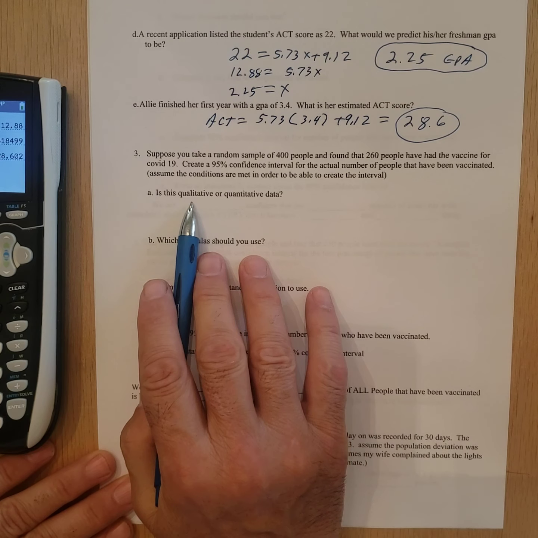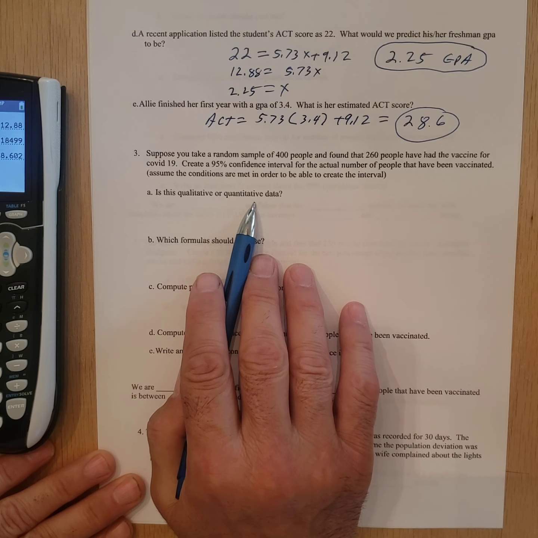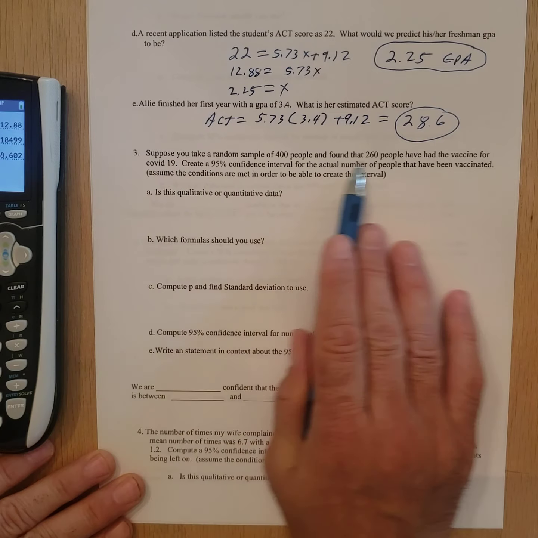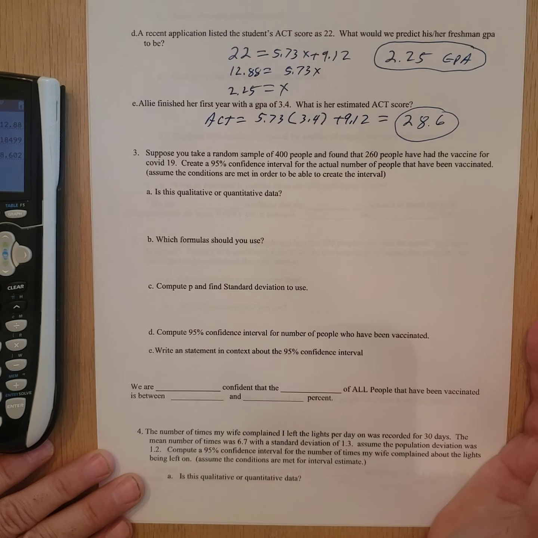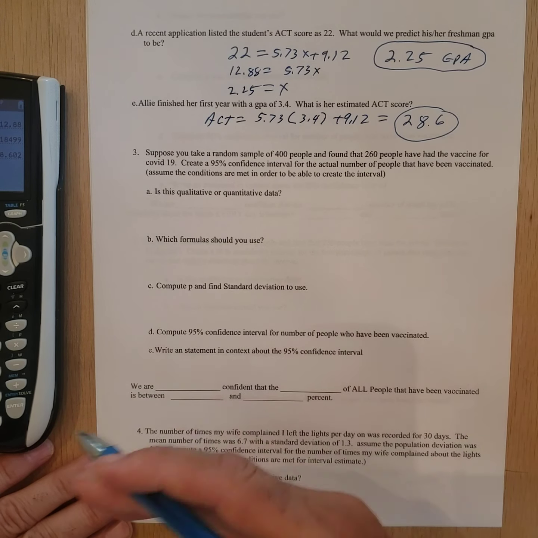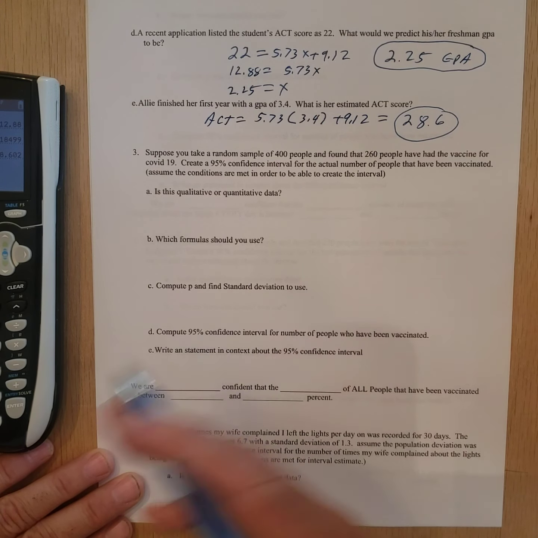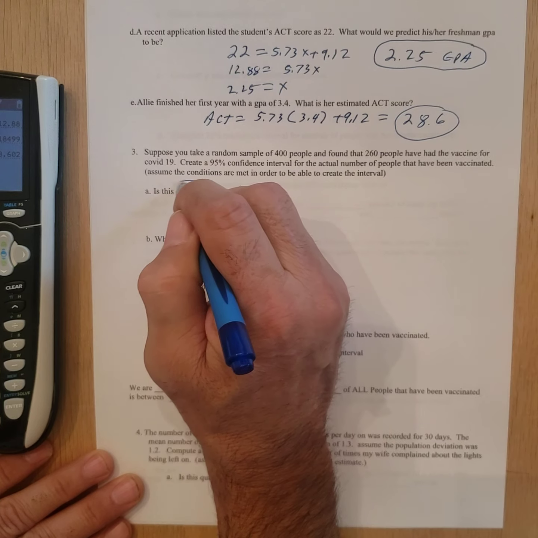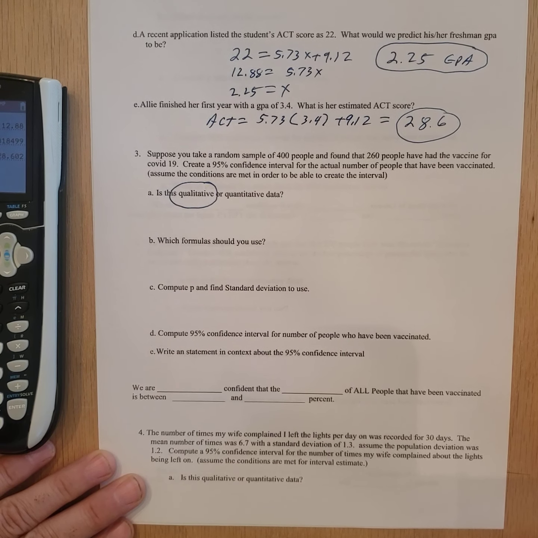Okay. So we're not going to get into any of that stuff that was on the worksheets. Okay. So is this qualitative or quantitative? Okay. Well, the question would have been asked here, have you been vaccinated? It's a simple yes or no question. So we're not taking in a number, we're taking in an answer, yes or no. This makes this qualitative data.